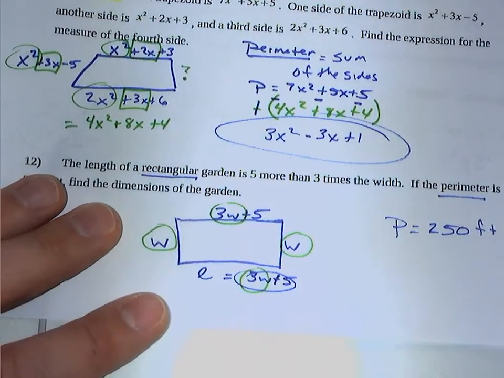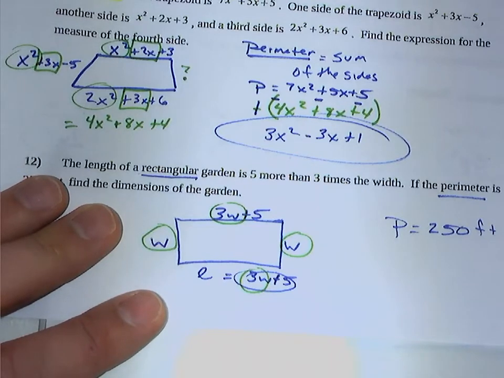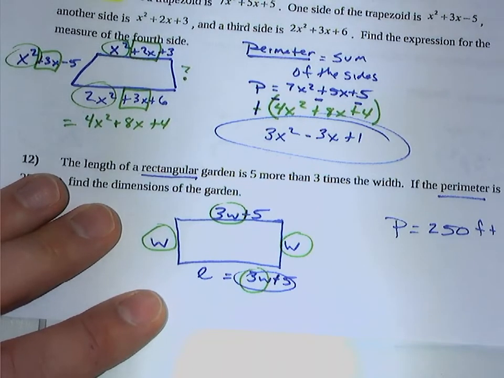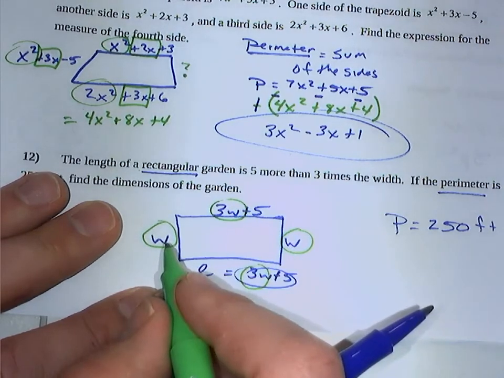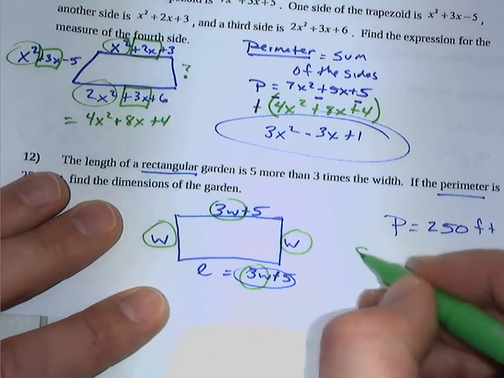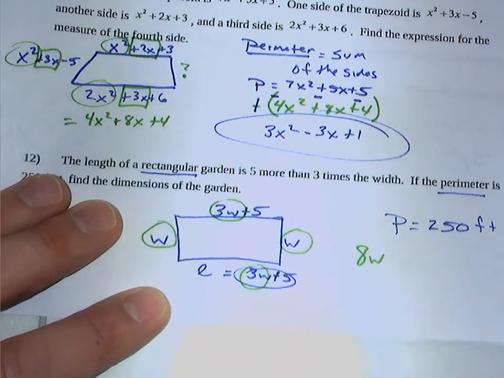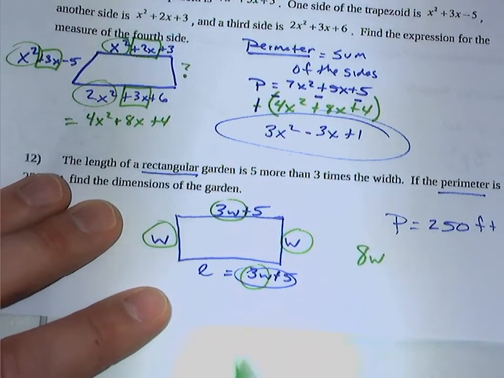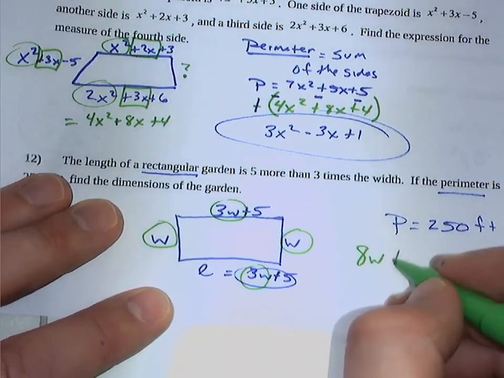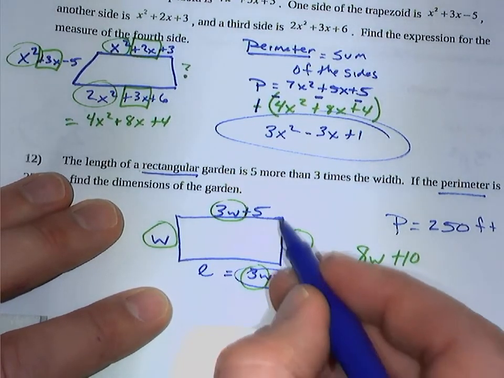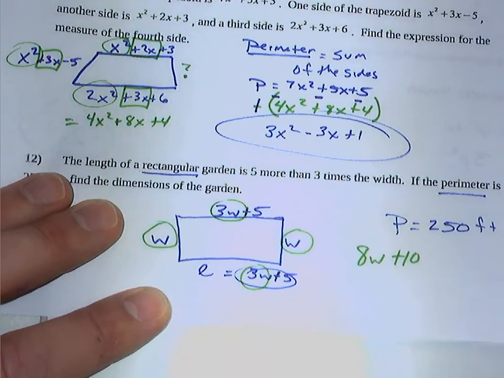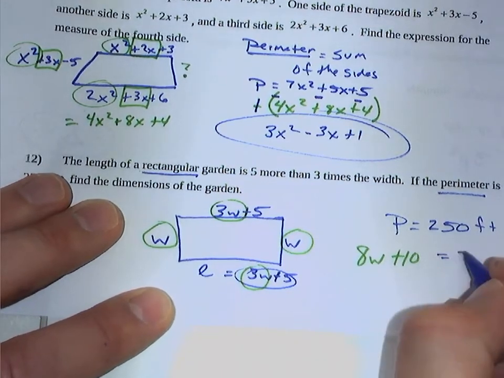What's 3w plus 3w plus w plus w? How many w's do you have? What's 3 plus 3? 6, plus another w plus another w. I got 8 w's. Make sense? And 5 plus 5 is 10. That's my perimeter. As I walk around and add this up, I got 8w plus 10, and that's equal to 250.